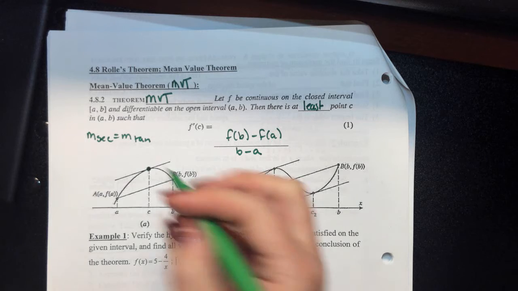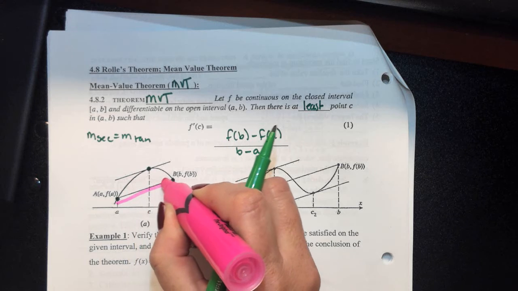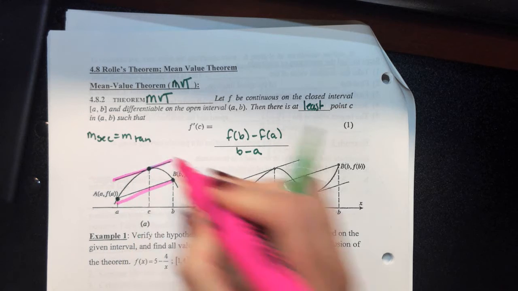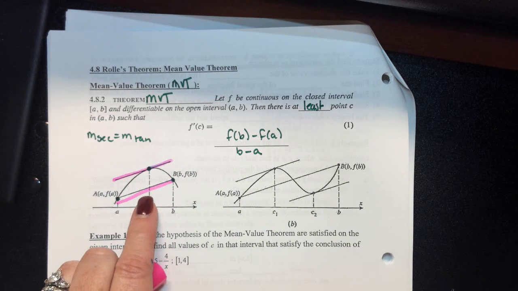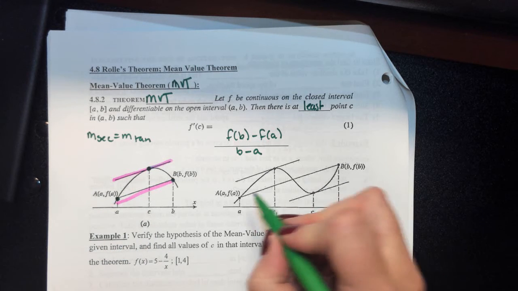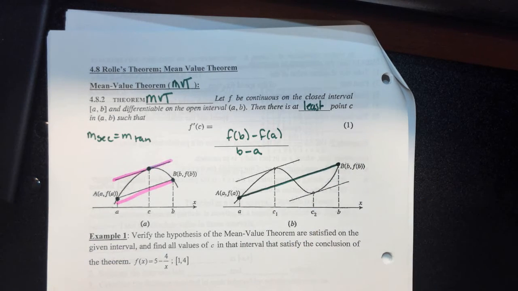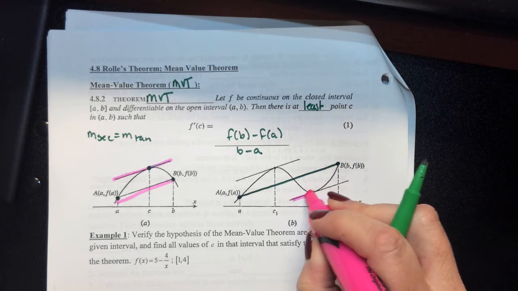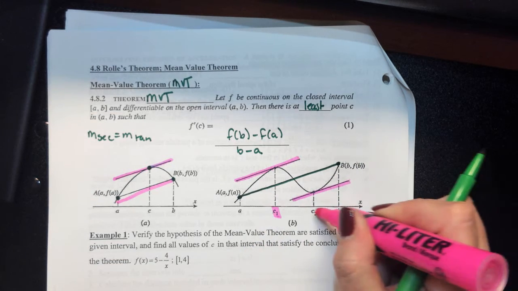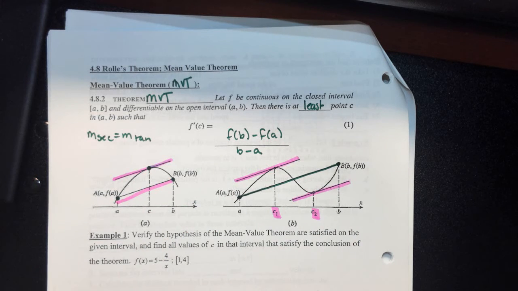So notice you have a point on AB, and I can draw my secant line. Remember, a secant line intersects the curve at 2 points. And at this particular c value, the slope of my tangent line will be the same as the slope of this particular secant line. Here's another example. Again, we've got my secant line from A to B. And notice at two different points, we can find two different x values, c1 and c2, where the slope of your tangent lines is the same as the slope of the secant line.